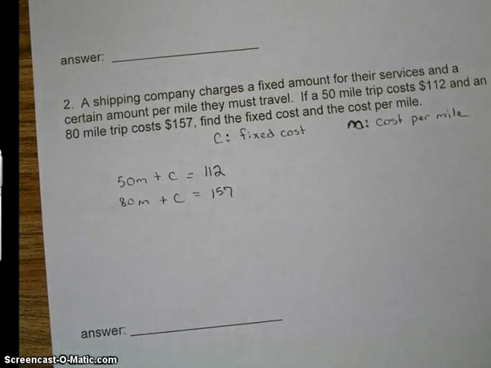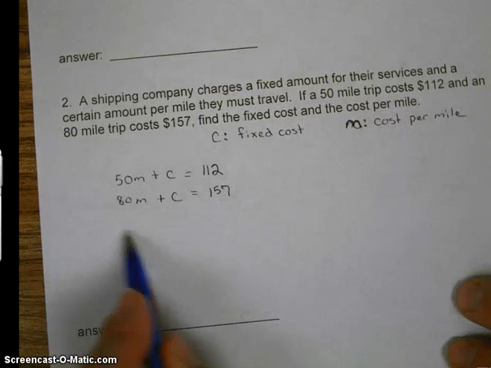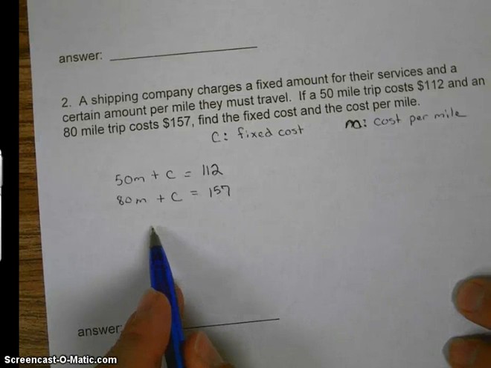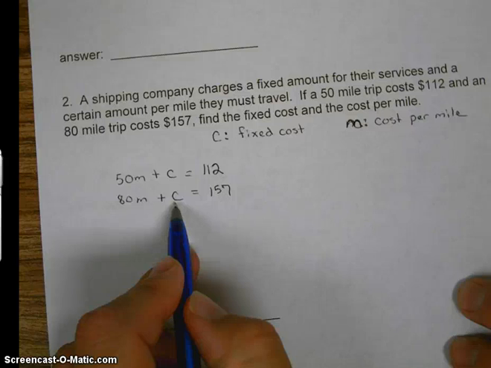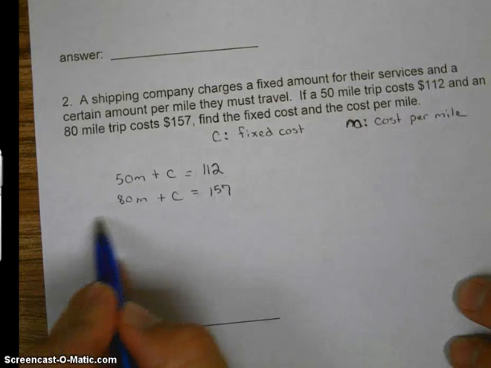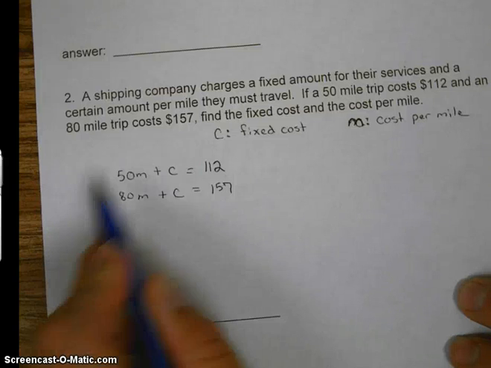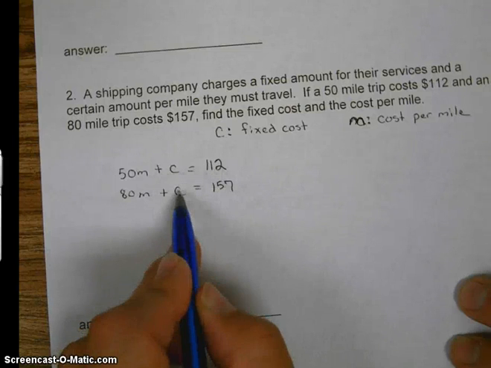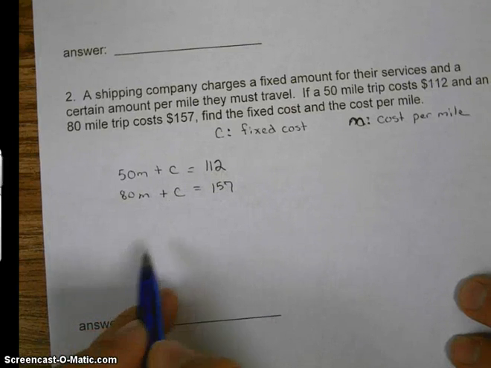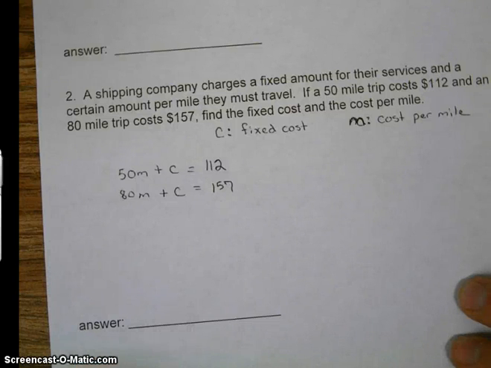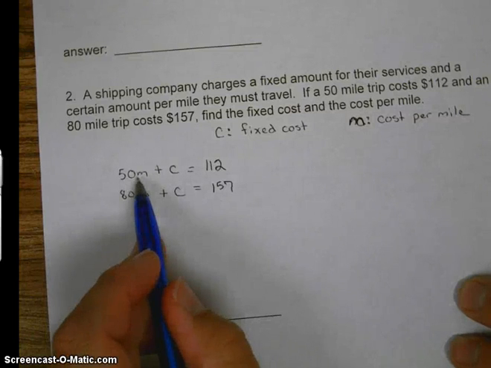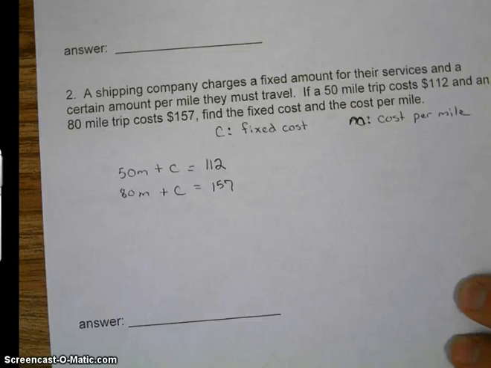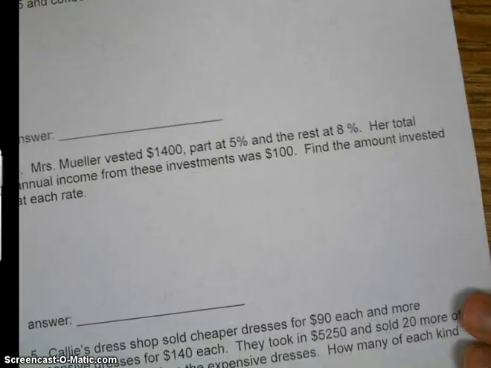All right. Now, if I was solving this, I would use the elimination method. Again, because my C's are the same. So I could very easily draw a line here, subtract the two equations, and cancel out my C's. C minus C would be 0. And then that way I could solve for M. And that would give me my cost per mile. And then I could plug that back in for the M and solve for C. But let's keep going with our formulating. Turn the page.